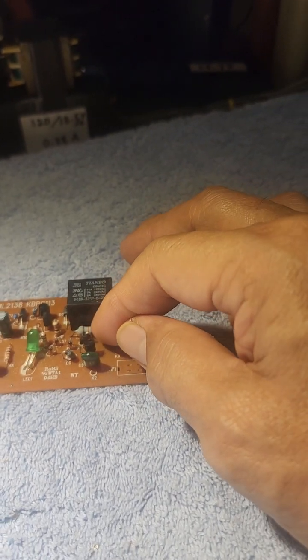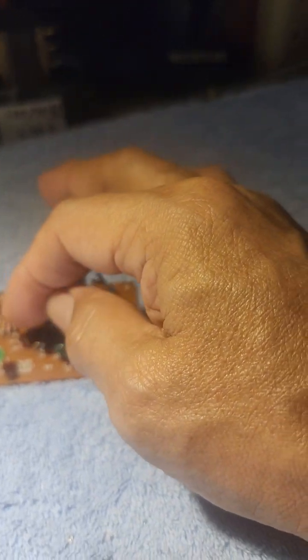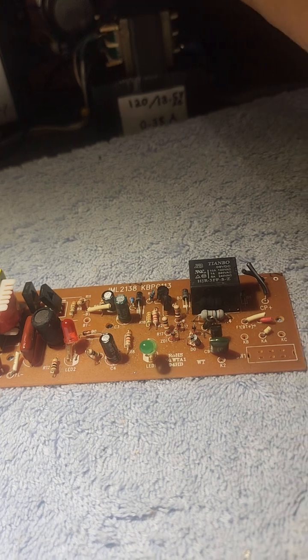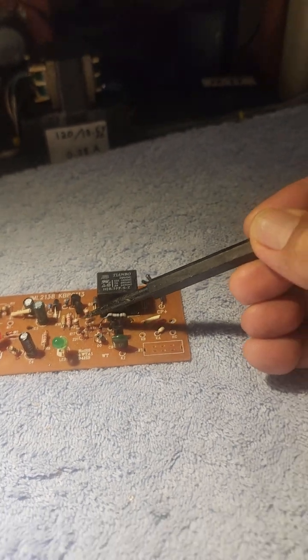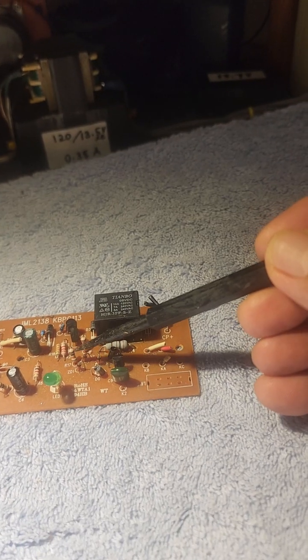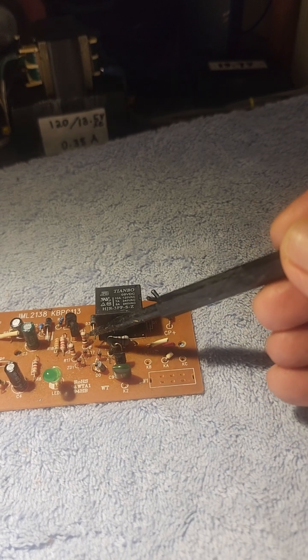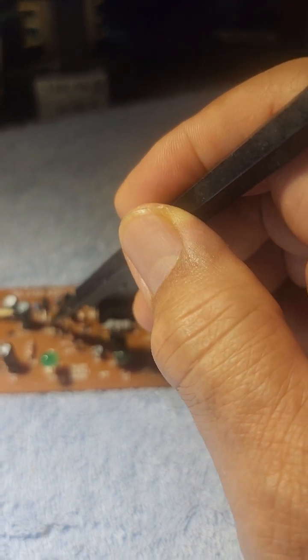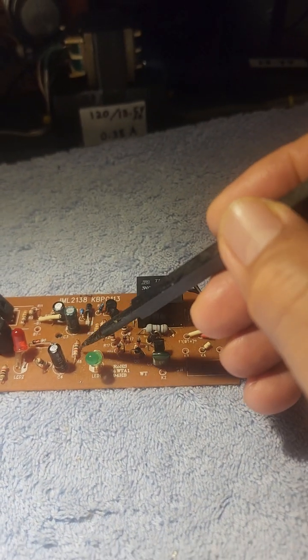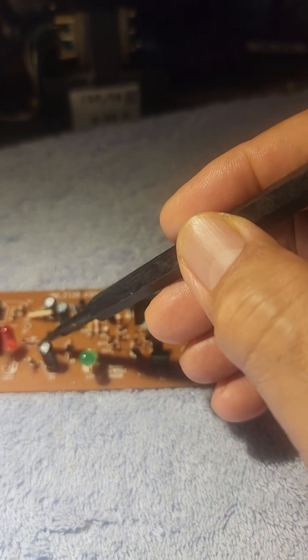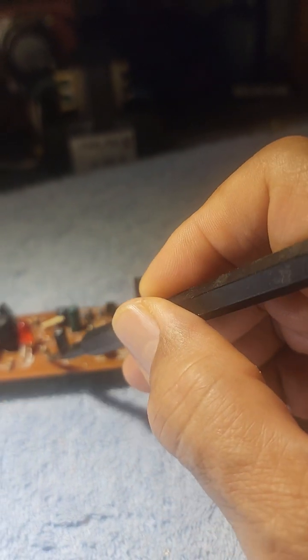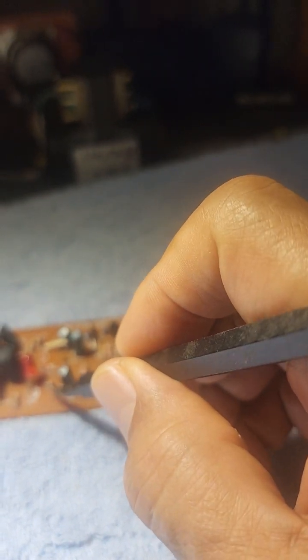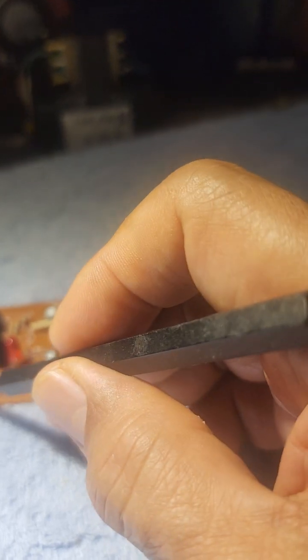This one here is a resistor, the one with the color code. This one is still a resistor. It's got a color code. A resistor, another resistor, another resistor. Still a resistor, another resistor.